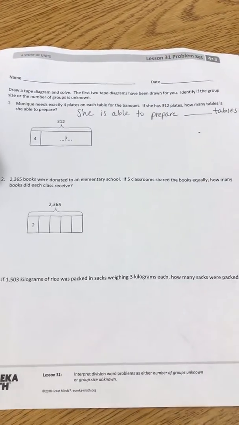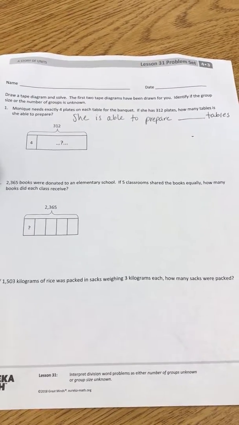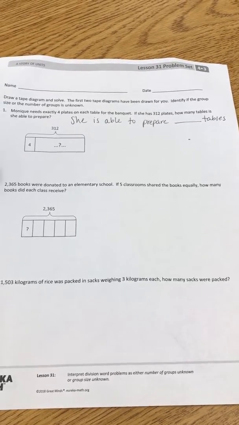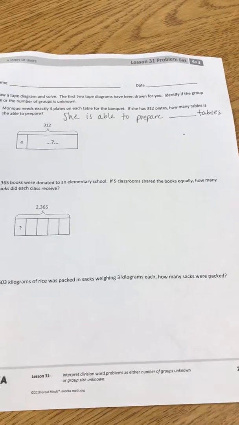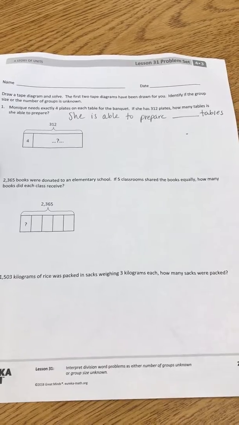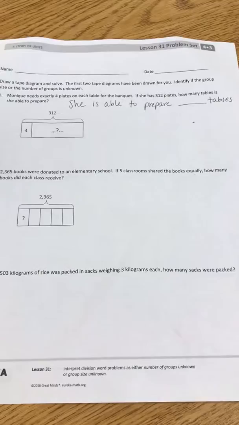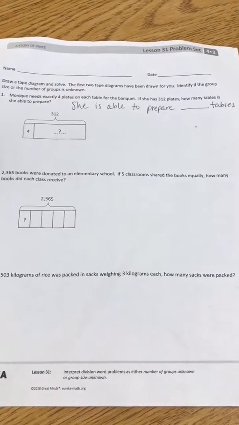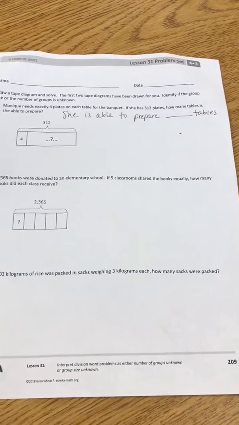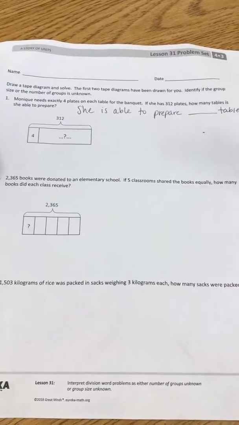So number 1, as I read it, I'm going to visualize in my head this story. Monique needs exactly 4 plates on each table for the banquet. If she has 312 plates, how many tables is she able to prepare? So, my characters, I have some girl named Monique. Awesome. Where is she at? She's at a banquet. So just imagine like a really big, beautiful room that they're going to have some sort of special event in. Okay, and in this big, beautiful room, she has 312 plates. And she's putting these plates on tables, and we know that 4 plates go on 1 table.